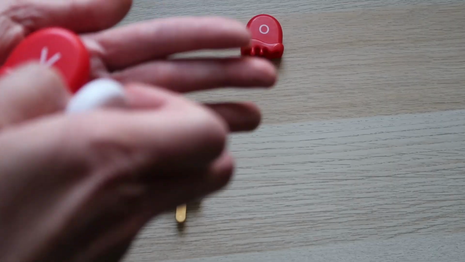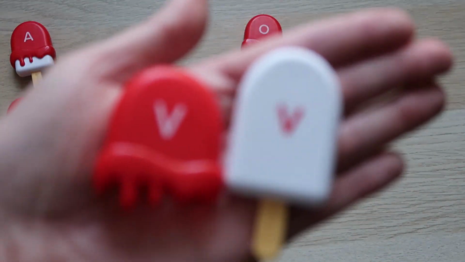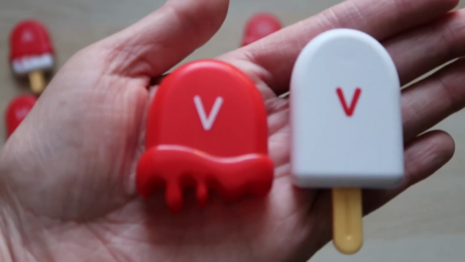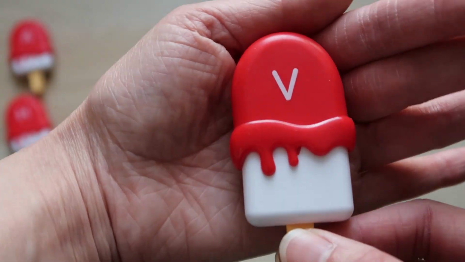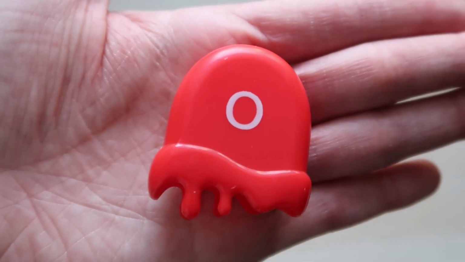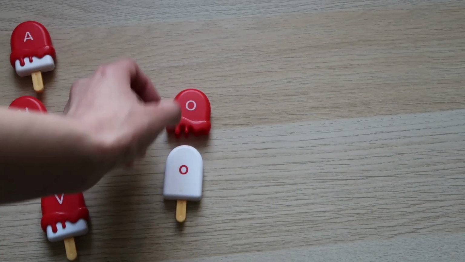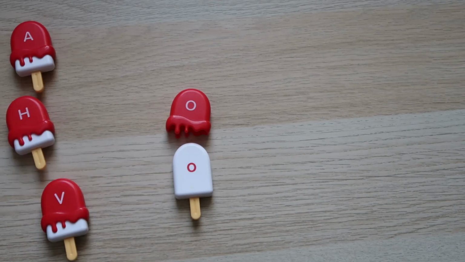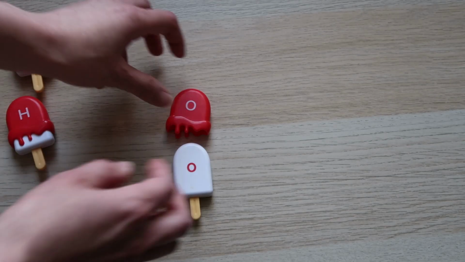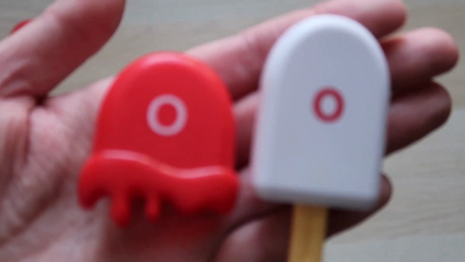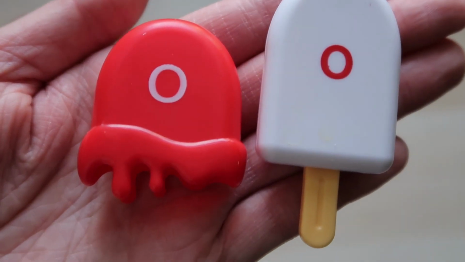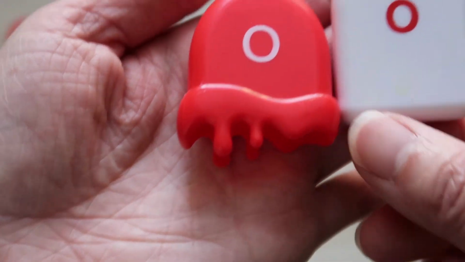So now we have our matching letter V. We have our uppercase V and our lowercase v. Let's go ahead and put them together. This is the uppercase O. Let's see. Let's look at this. Is this a lowercase o? Yes, these two match. We have an uppercase O and the lowercase o. Let's go ahead and put them together.